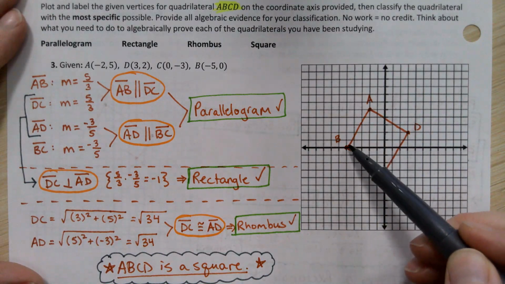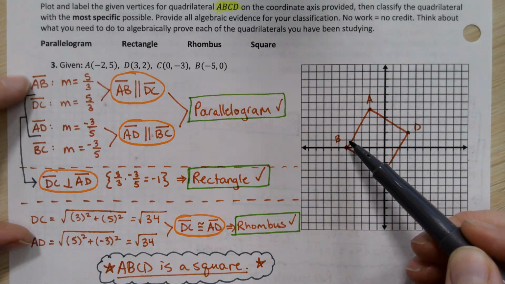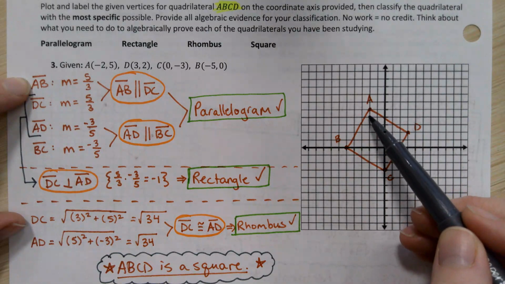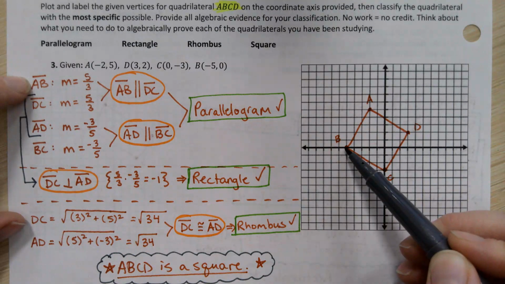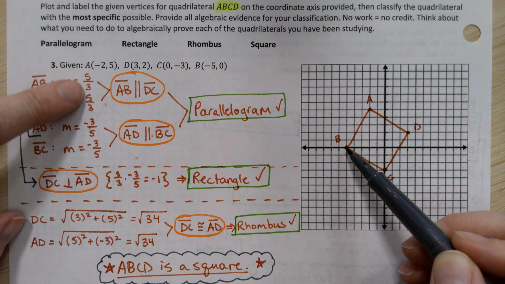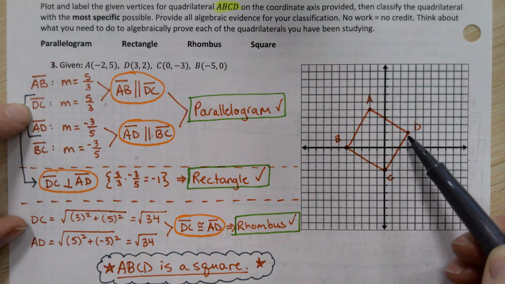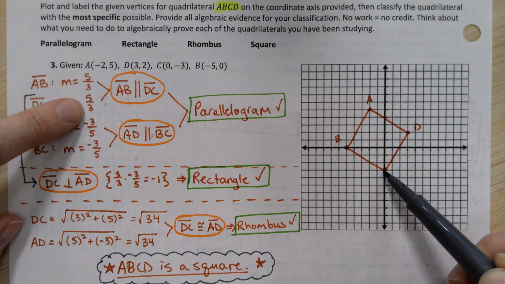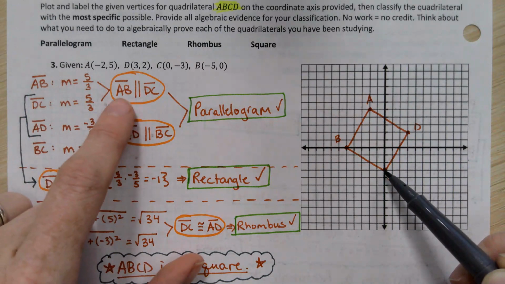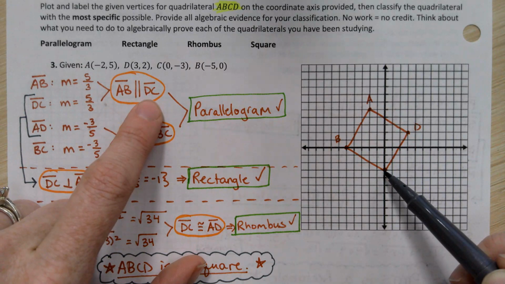I started with side AB, so find wherever that is in your list of slopes. AB has a slope of -5/-3, but a negative divided by a negative simplifies to be positive. The opposite side, DC, is the same. The slope is -5/-3, but that simplifies to be a positive 5/3. Those two slopes match, so that means we know segment AB is parallel to segment DC.